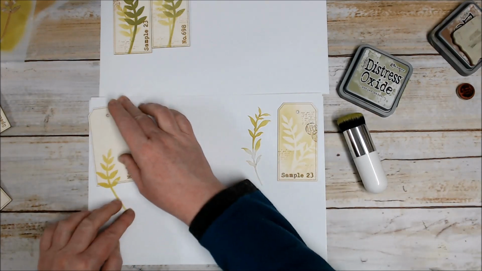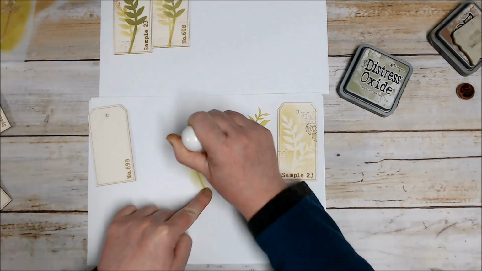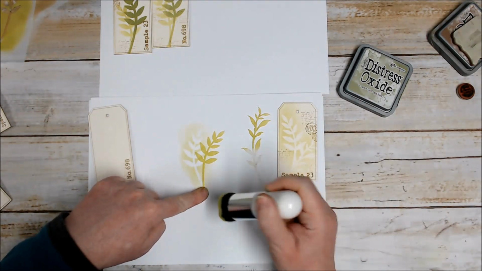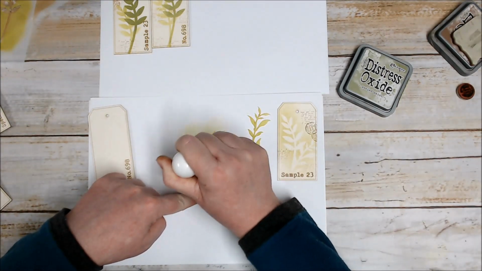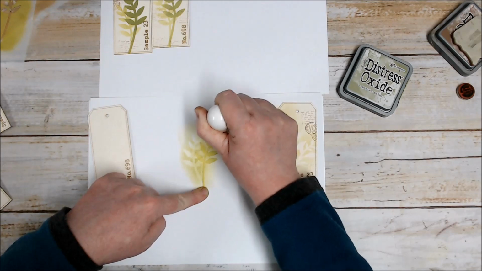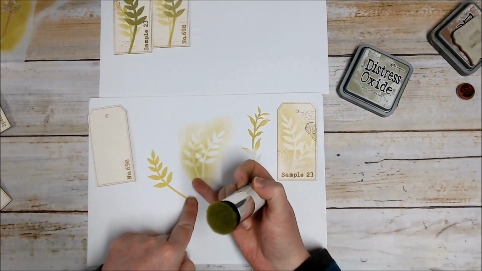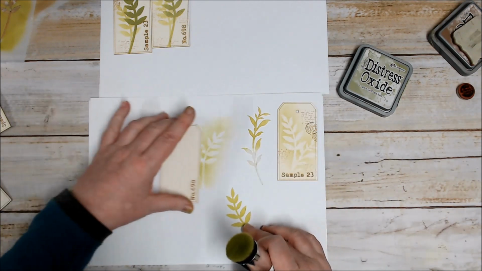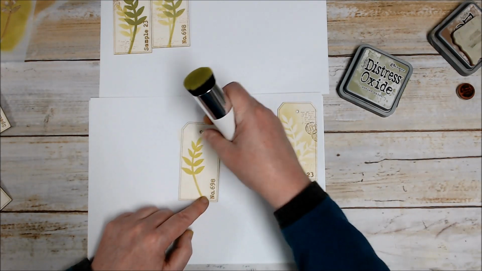So if I mask here and then dab the ink and then move to put more ink over here, I'm actually covering up the first lot of masking with ink, so I don't get the 2 nice crisp images. So that's why I'm going to use two different leaves for this one.